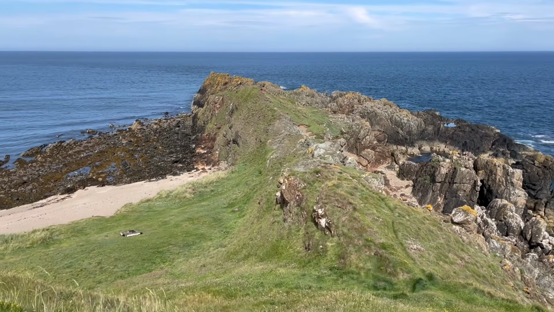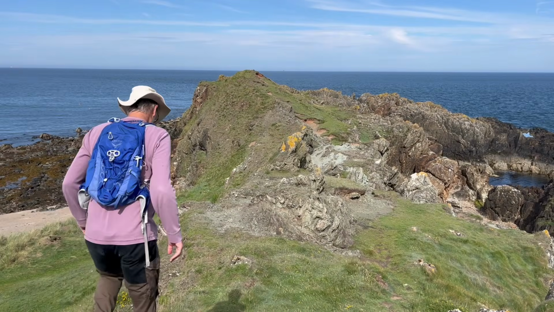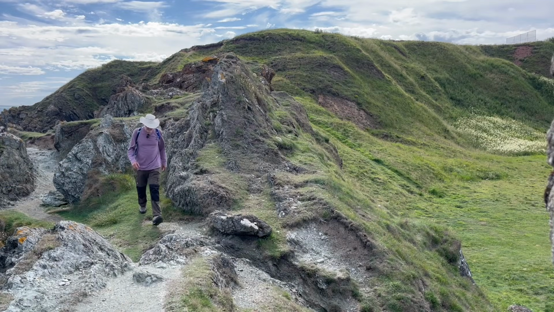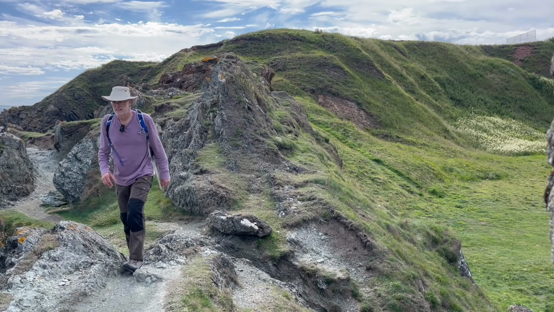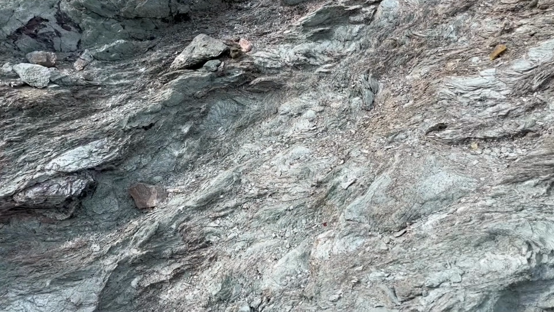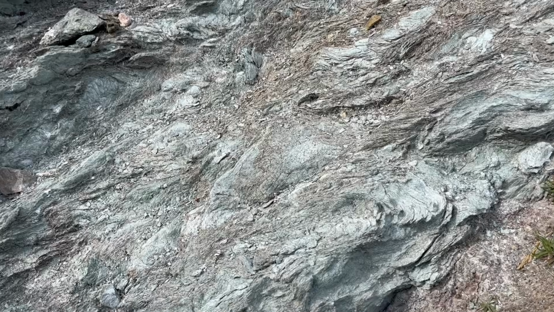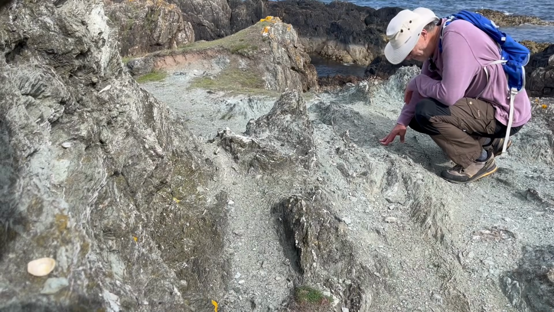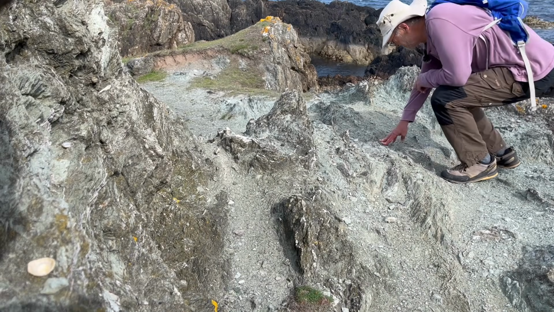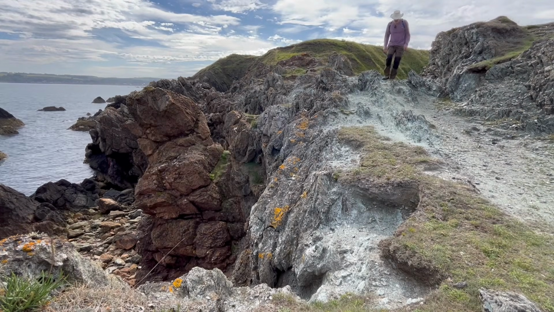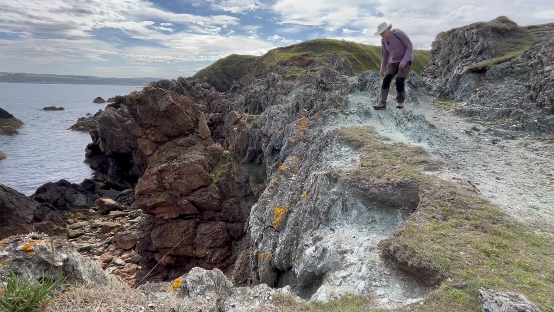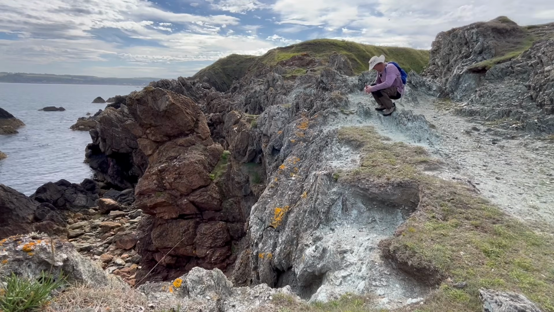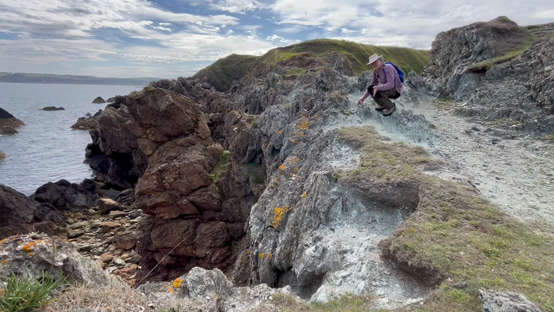This is Garron Point, and we can have another look at the Highland border rocks. The greenstones here are highly sheared and platy. So these have been sheared up along the Highland boundary fault. So in the Highland border complex we've got these highly sheared former greenstones, completely phyllitic now, really platy.